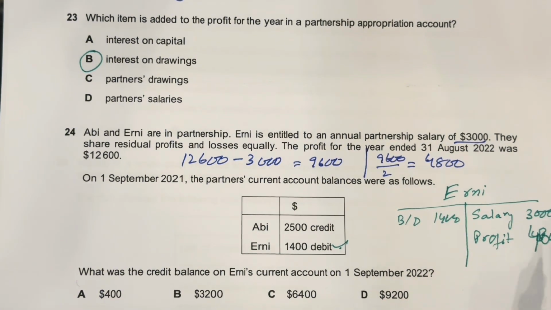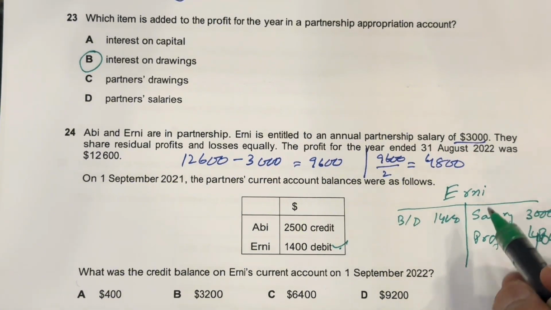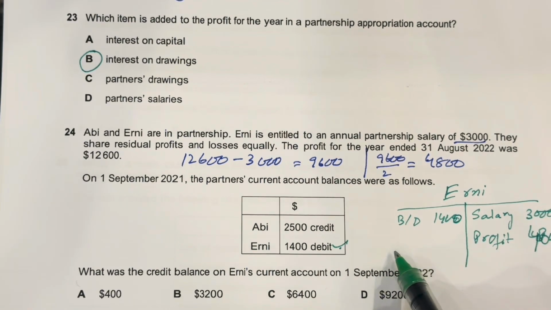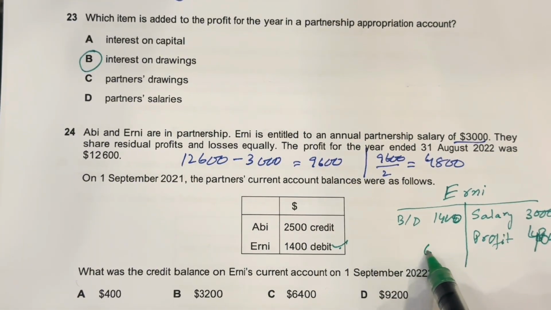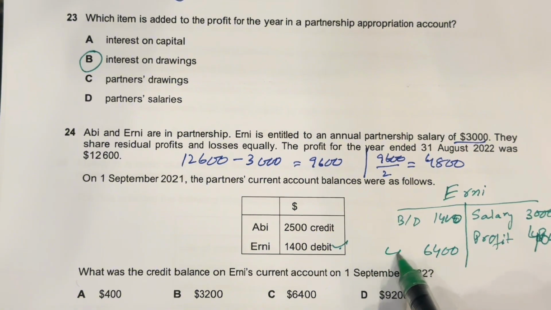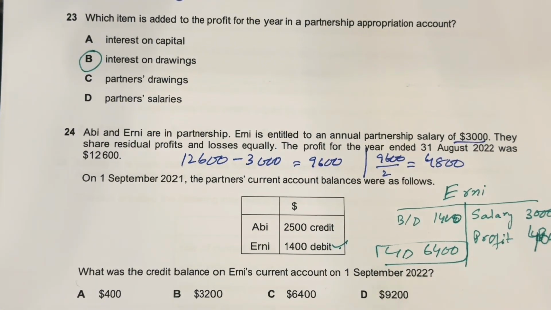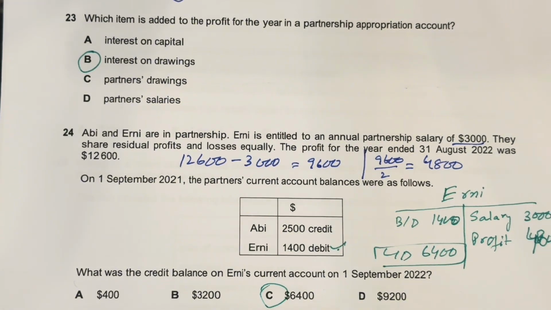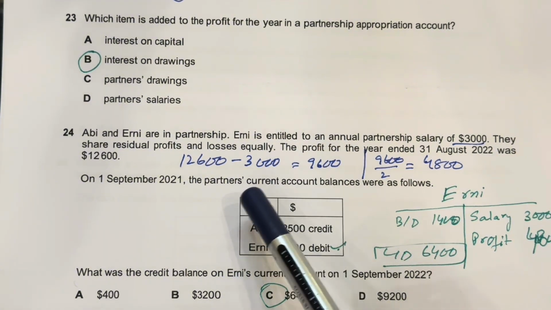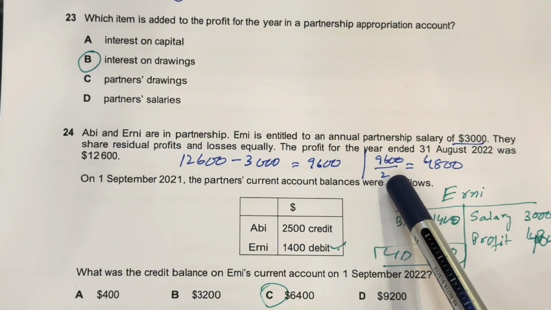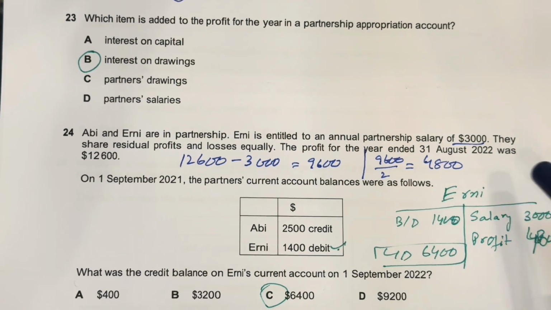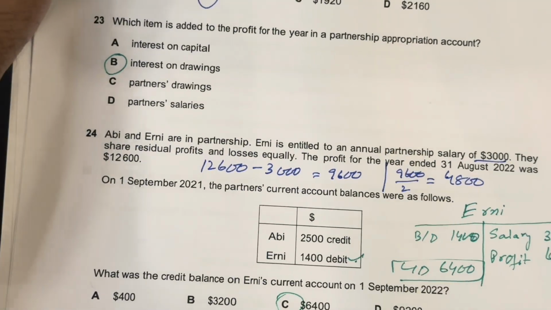So add 3,000 plus 4,800 and subtract 1,400. We will get the balancing figure of 6,400. Option number C is the right answer for this question. First we subtracted the 3,000 from the profit, then we divided by 2 because they both share equal profit, 4,800. Then we made Ernie's current account and calculated 6,400 through the balancing figure.